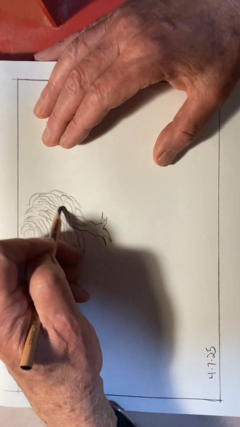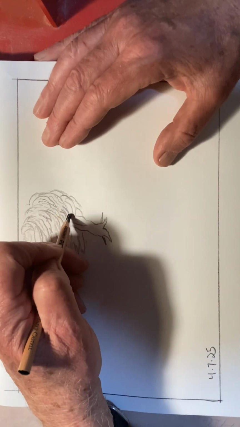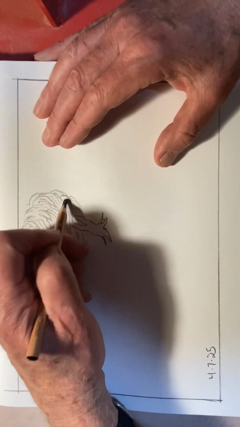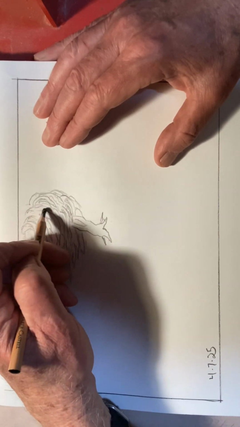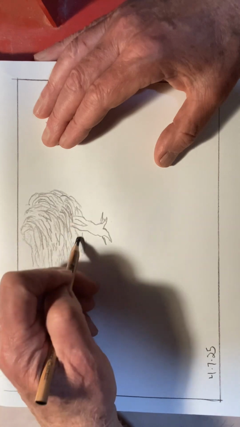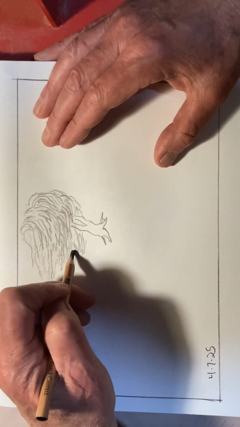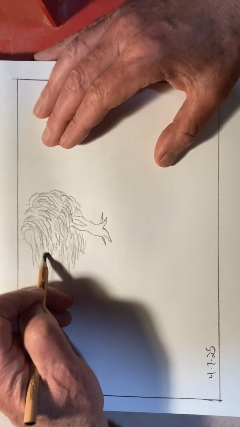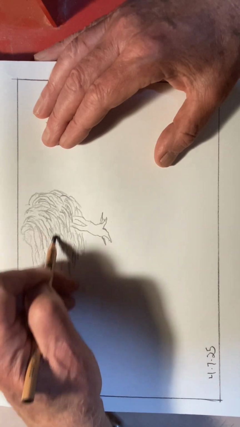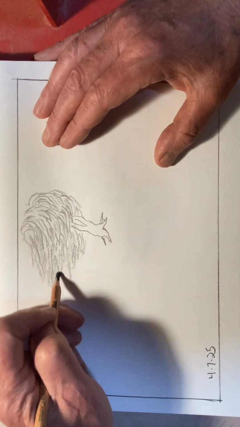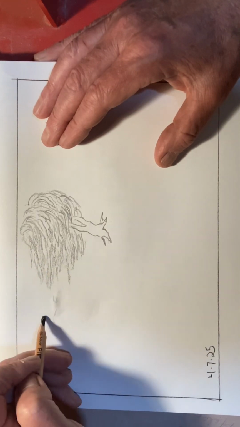If this were hair, people oftentimes want to draw individual strands of hair and it looks awkward. But if you look at hair, it usually grows in clumps. If you draw the clumps, then how about some debris?